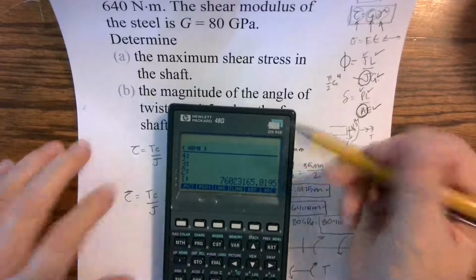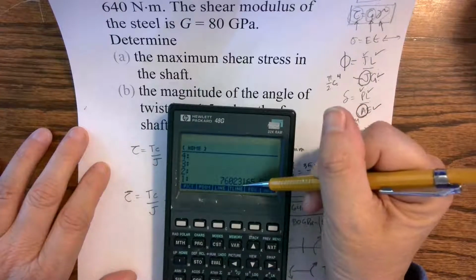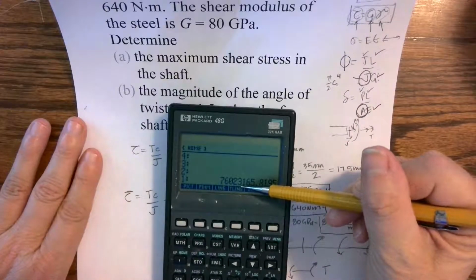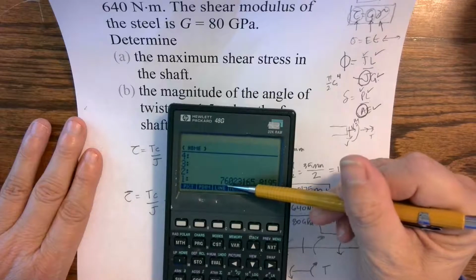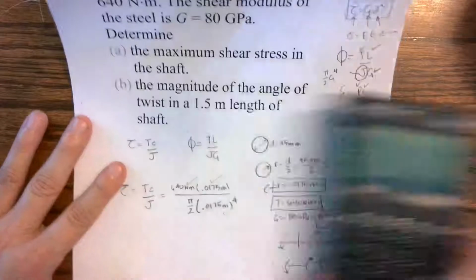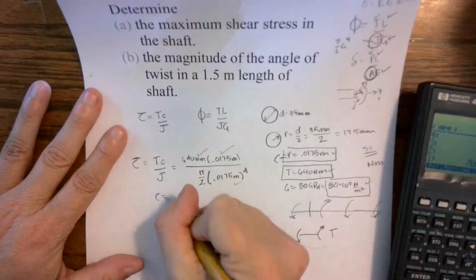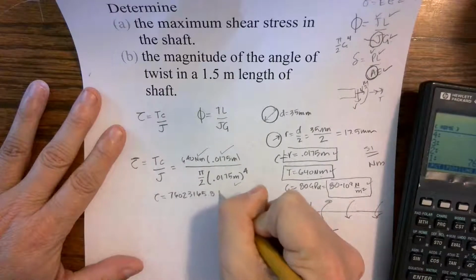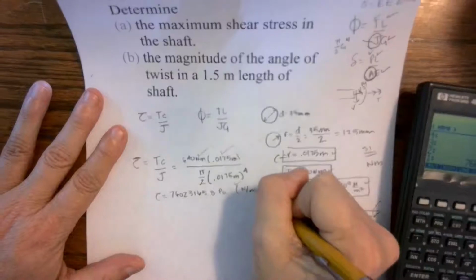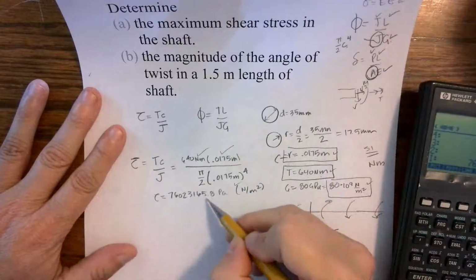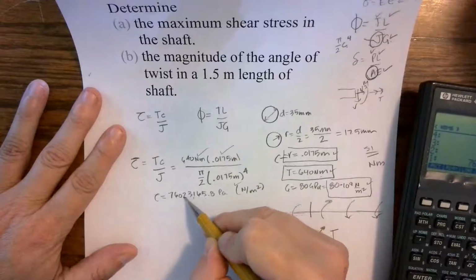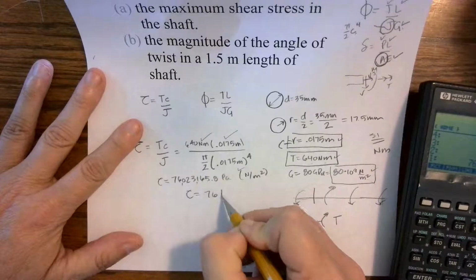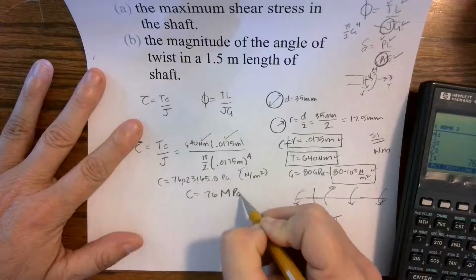Okay, that's a Pascal. So now I can go 1, 2, 3. I can move it over 3, so now we're at a kilopascal. 1, 2, 3, megapascal. So my shear stress equals 7602316.5 pascals, which is a Newton per meter squared. Okay, so 1, 2, 3, 4, 5, 6. So my shear stress is 76 megapascals.